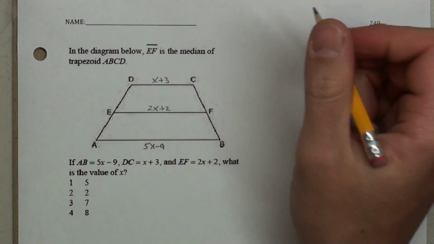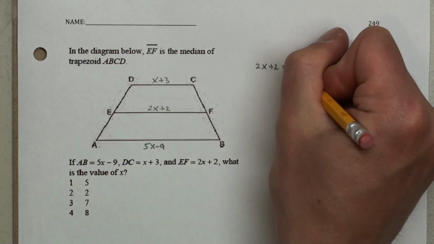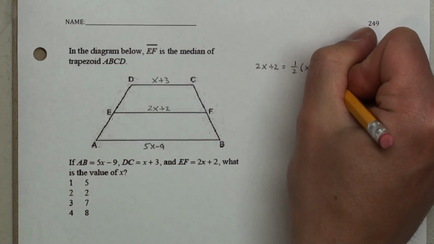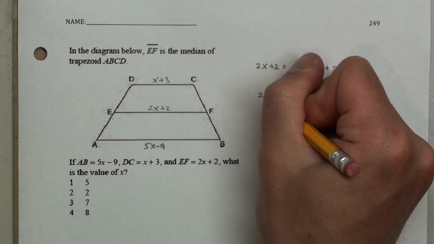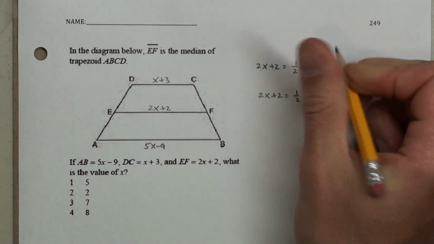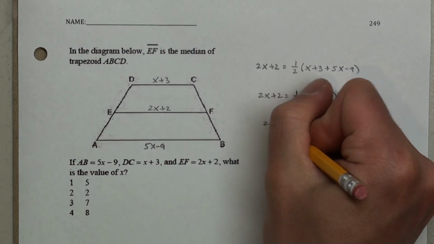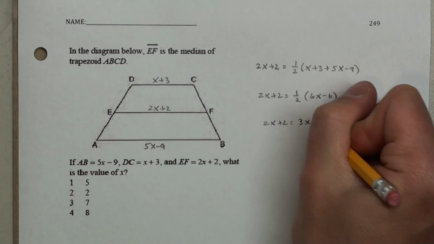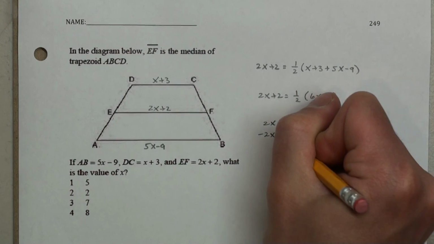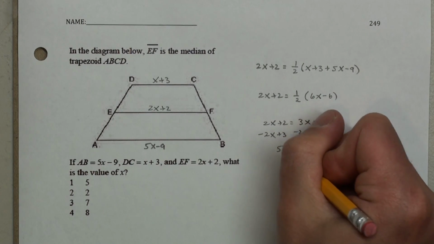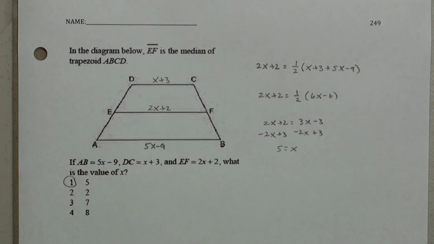What is the value of x? 2x plus 2 is equal to 1/2 of x plus 3 plus 5x minus 9. 2x plus 2 equals 1/2 of 6x minus 6. 2x plus 2 equals 3x minus 3. Subtract 2x from both sides. Add 3. 5 equals x. And that's what they x'd us for.